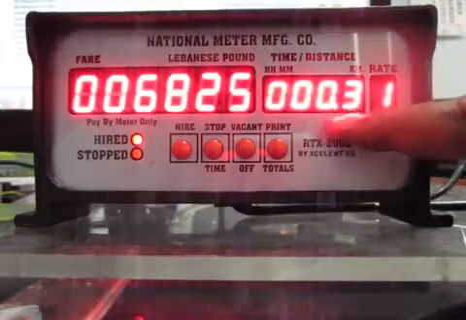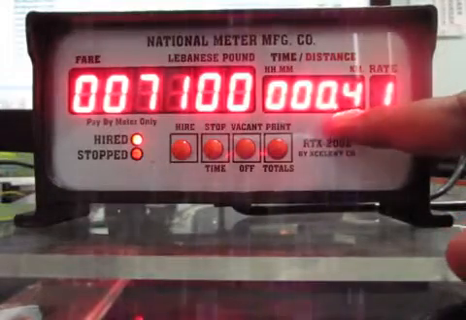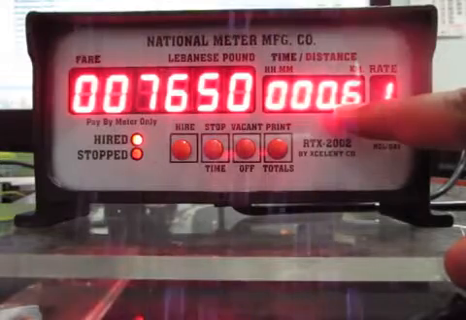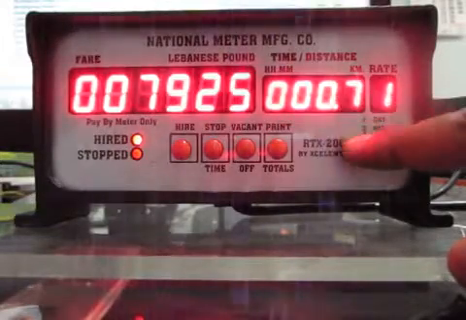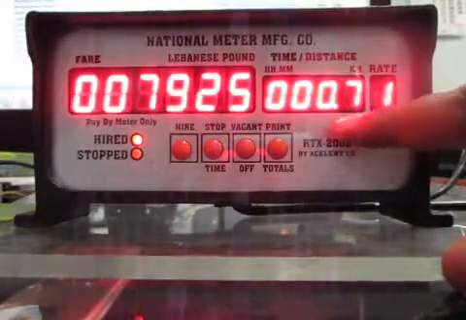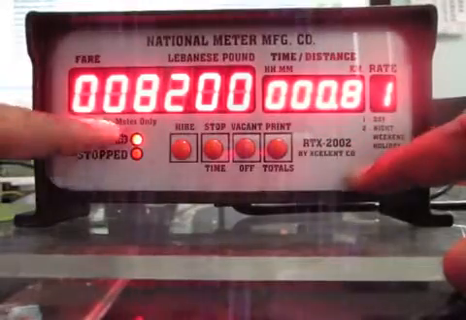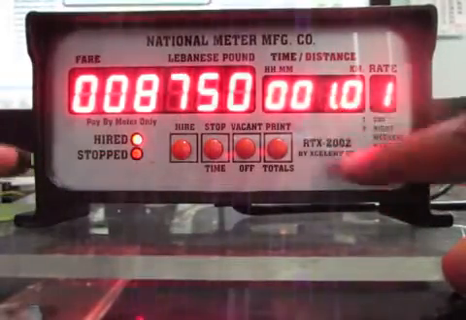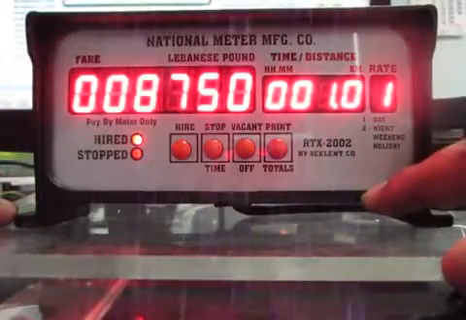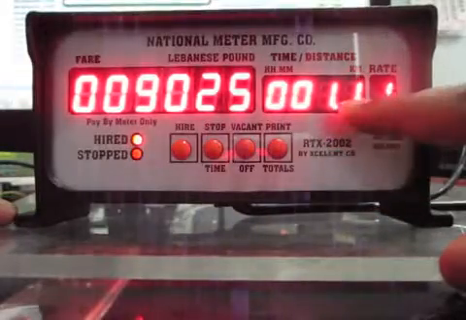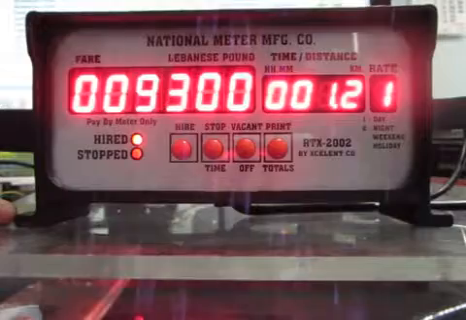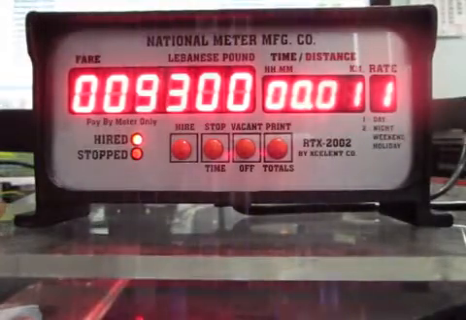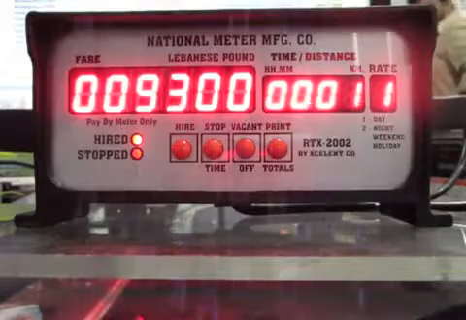The dot after 3 digits from the left side in the time distance window means you are seeing the distance in kilometers, 0.7 kilometers, and hence according to that distance the fare is also increasing. And this mode is called hired mode, in which you will see distance if the vehicle is running, and if the vehicle is stopped, then you will see the waiting time.